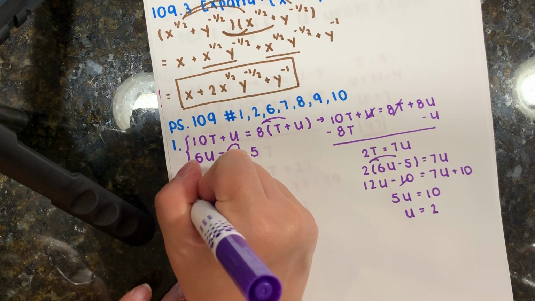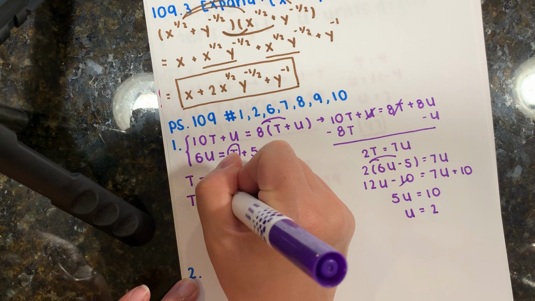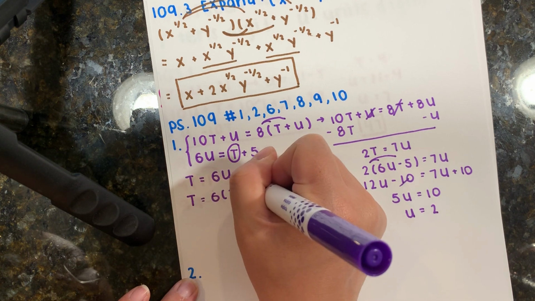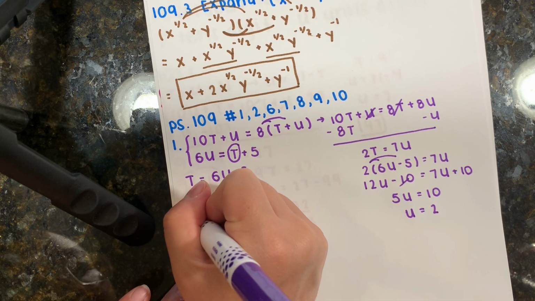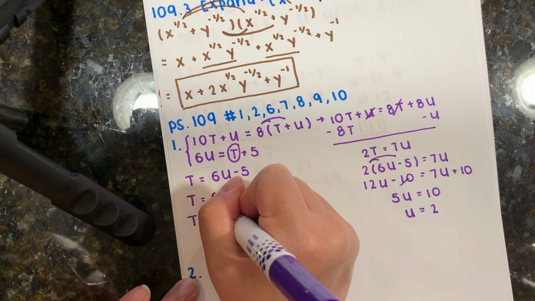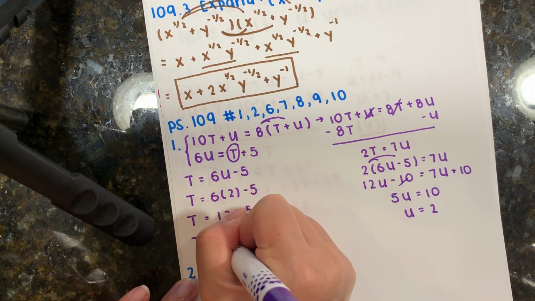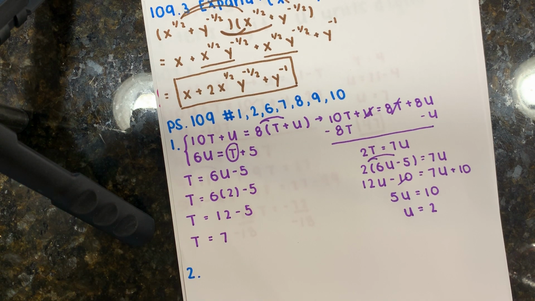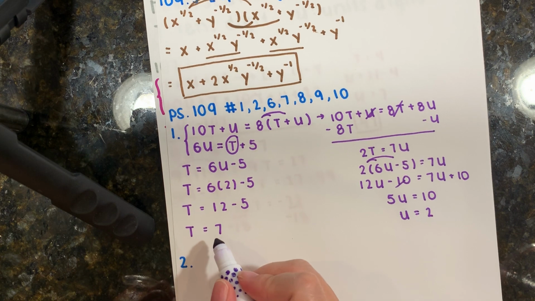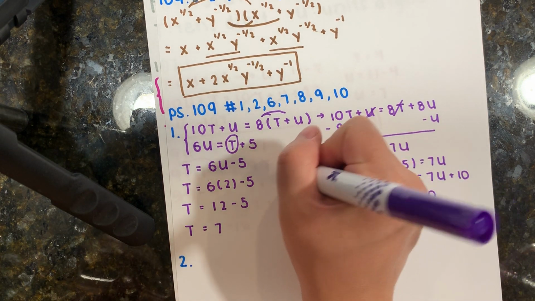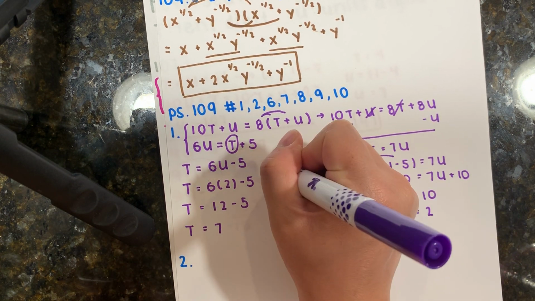Then to solve for t, I have t equals 6 times 2 minus 5. So that'd be 12 minus 5. So t is going to be equal to 7. So my answer, what is the original number? If the tens digit is 7 and the units digit is 2, my answer is going to be just 72.